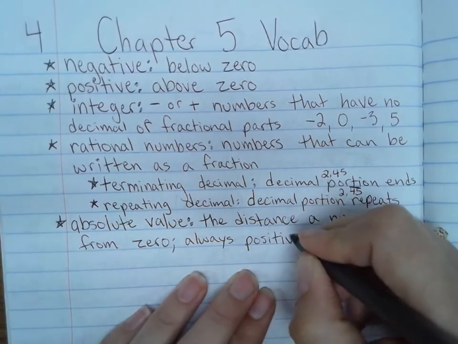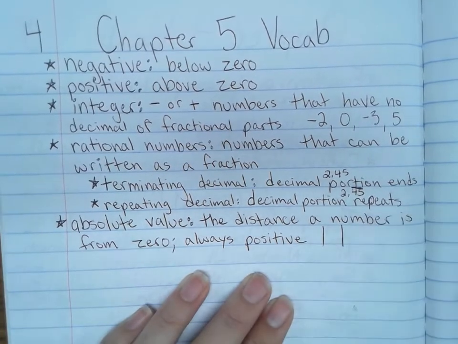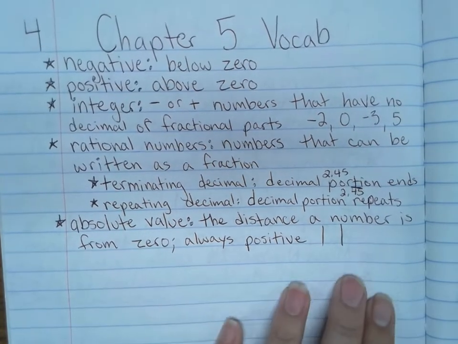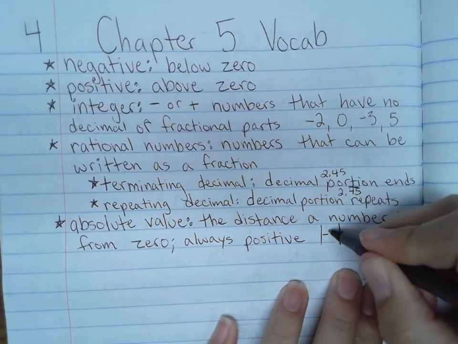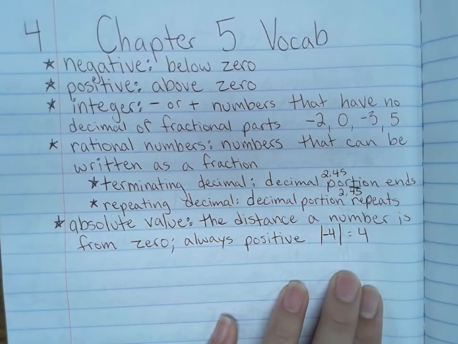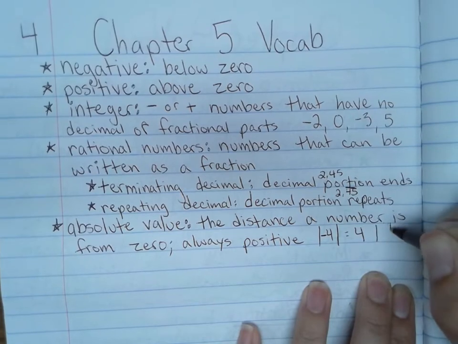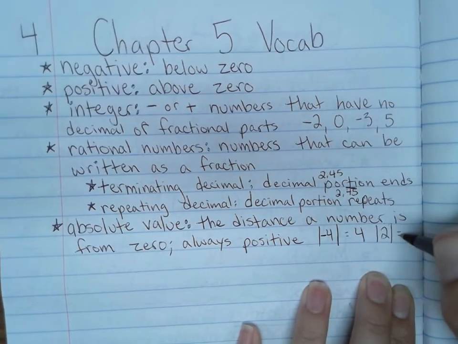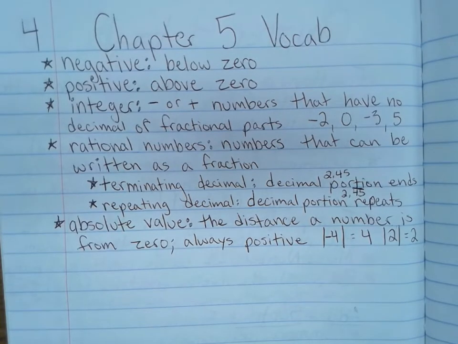So example, if I'm doing the absolute value, remember they look like two big lines. Think of them like anything that goes in here comes out happy or positive. So the absolute value of -4 is 4 because it's 4 units away from 0. Or the absolute value of 2 is 2. It's 2 units from 0. No matter what goes in, it always comes out positive.